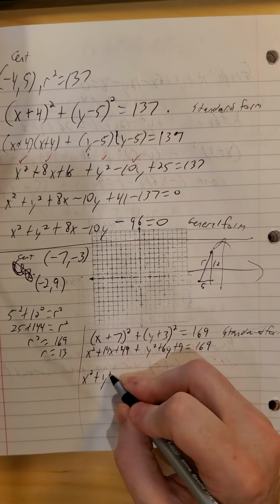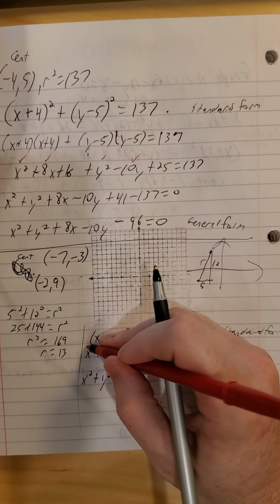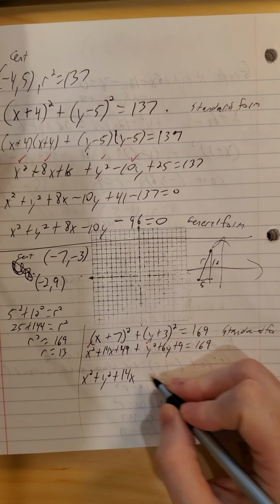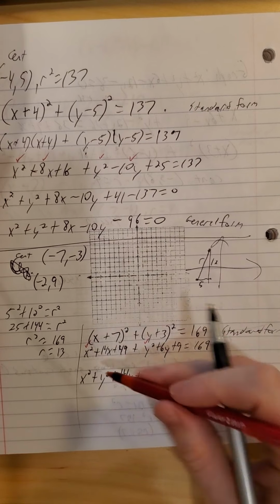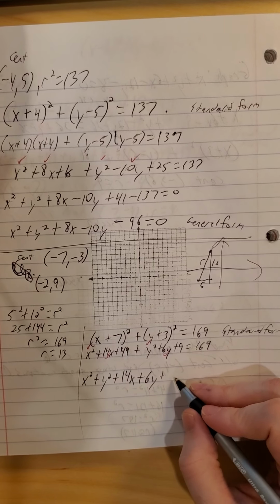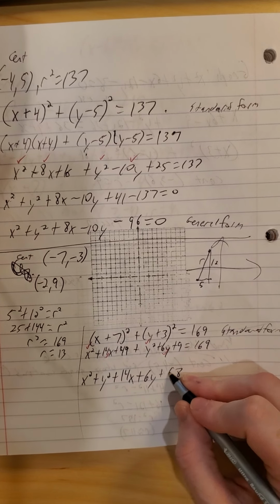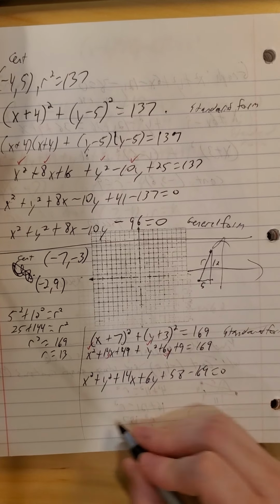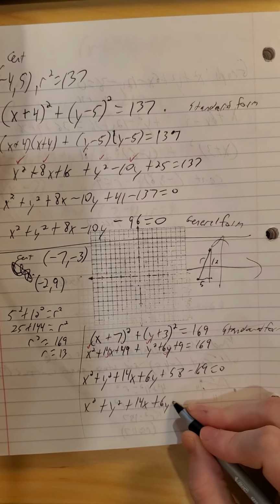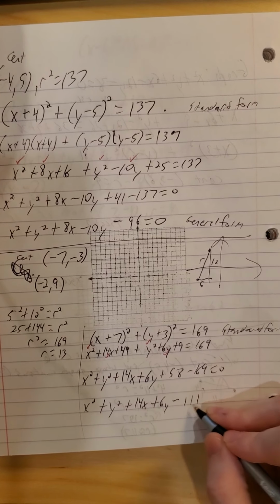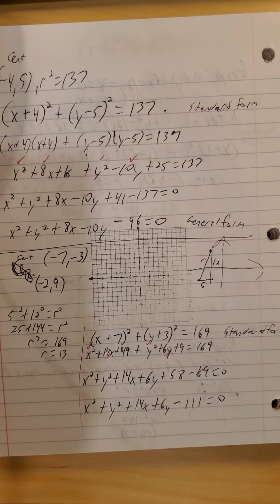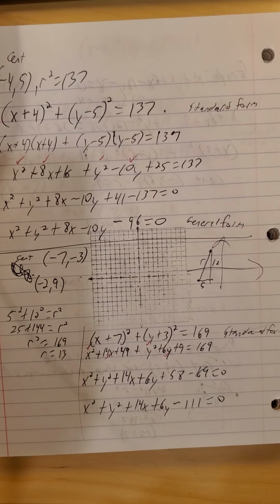So x squared plus y squared. So that takes care of our squares. Next, our first powers. We have a plus 14x and a plus 6y. And then our constants, let's see, so we have 49 and 9, 58 minus 169 equals 0. And then just finish our constants off. So x squared plus y squared plus 14x plus 6y minus 111 is equal to 0.